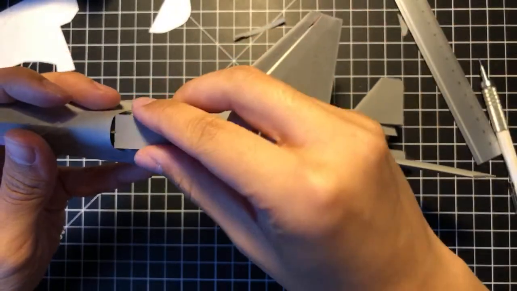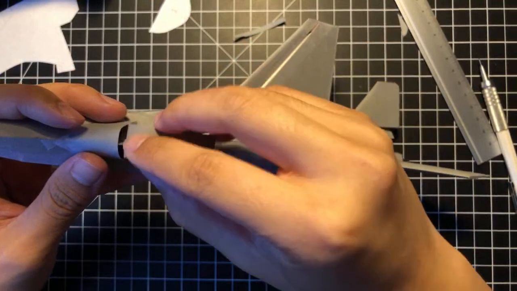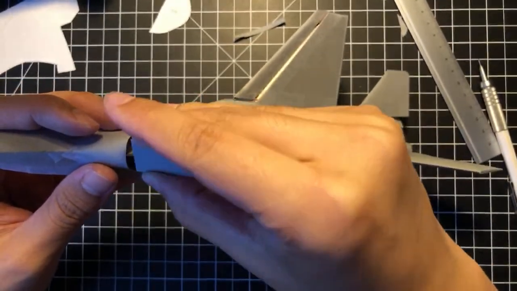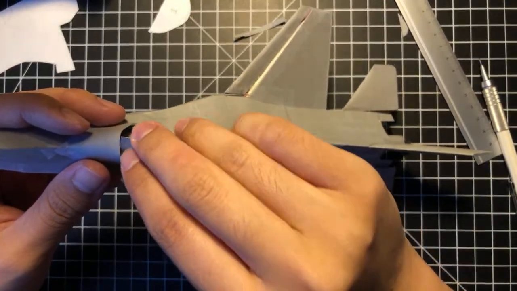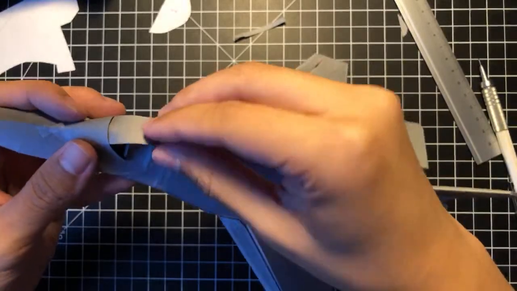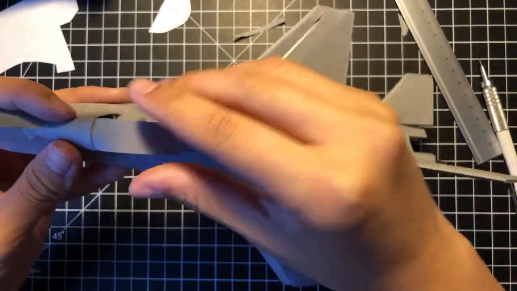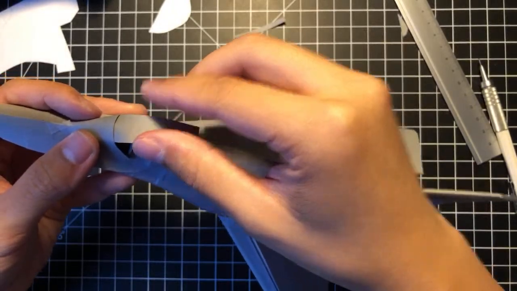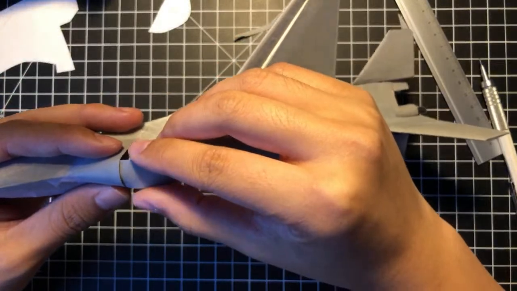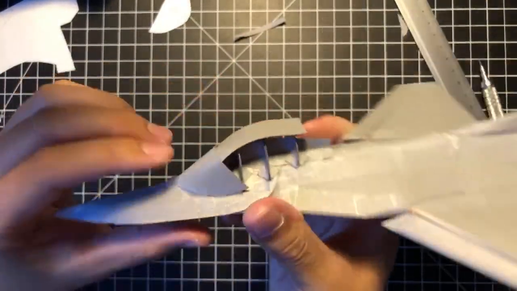What if we tried doing this? It's starting to look a little bit better.